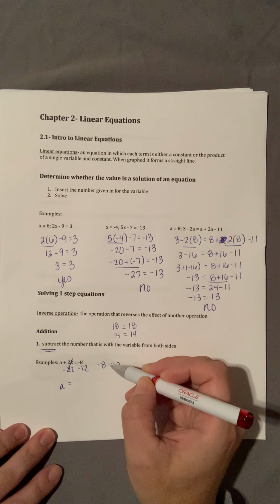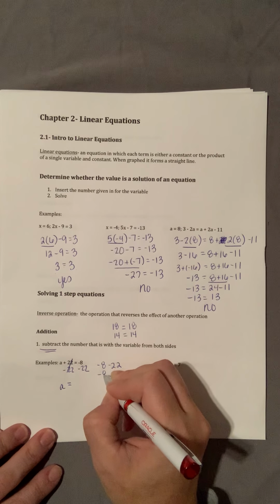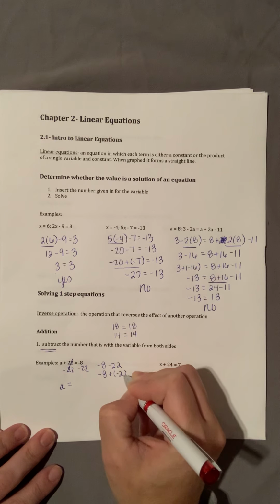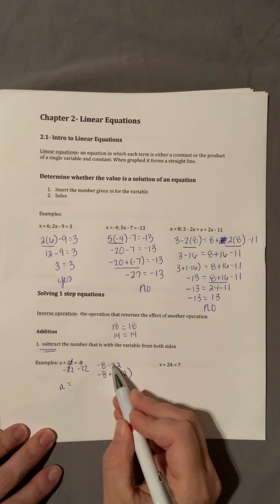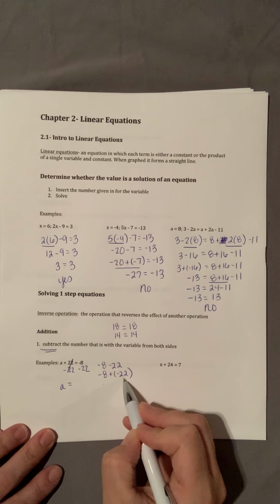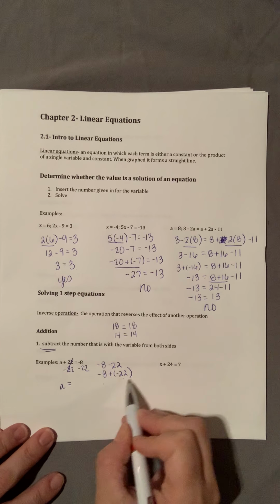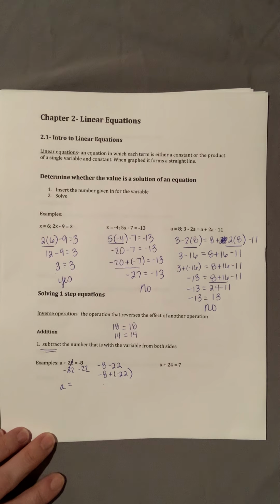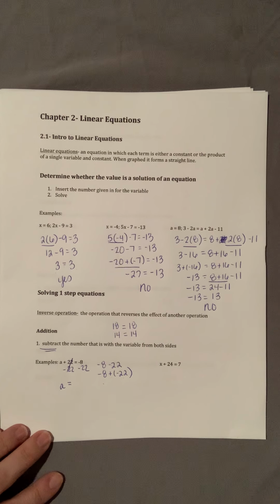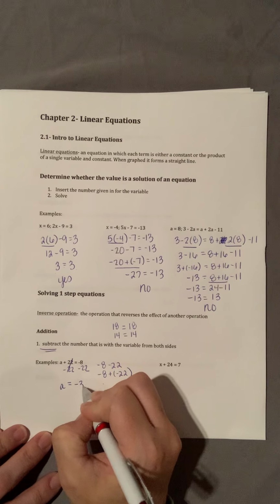So that's a subtraction problem with negatives. So I'm going to do keep, change, change. Keep the negative 8, change to addition, change to its opposite. Once you get into that addition problem, now you look at your numbers, and I have two negatives, and when you have two negatives, you add, and your answer is negative. So you get negative 30.